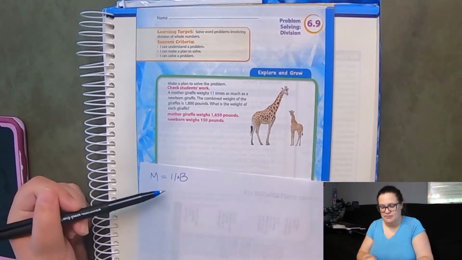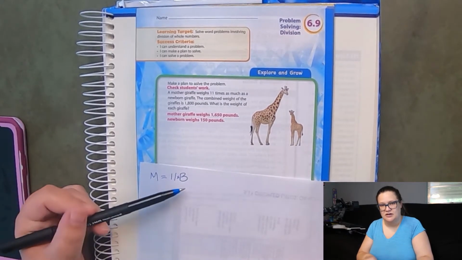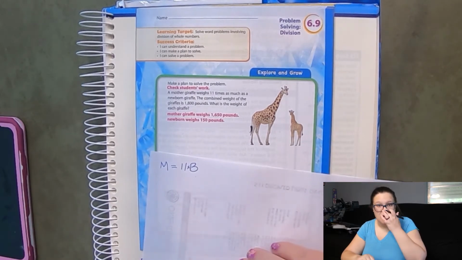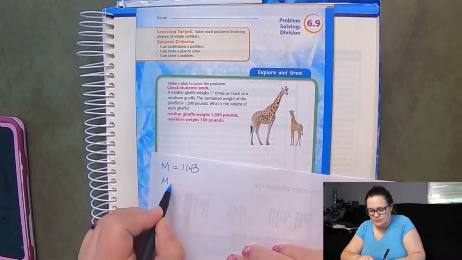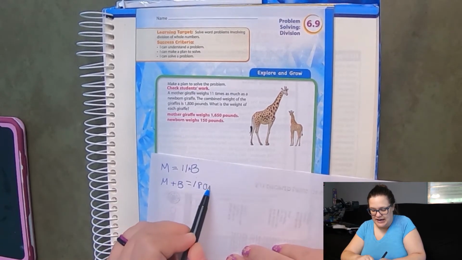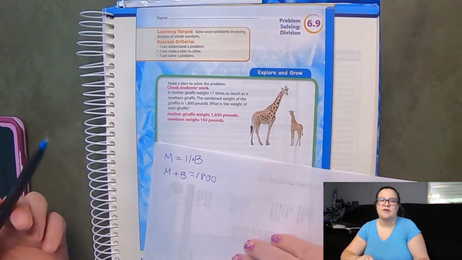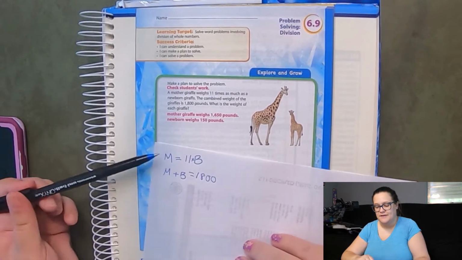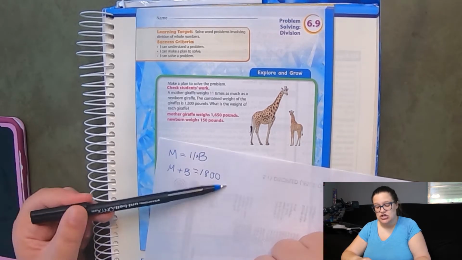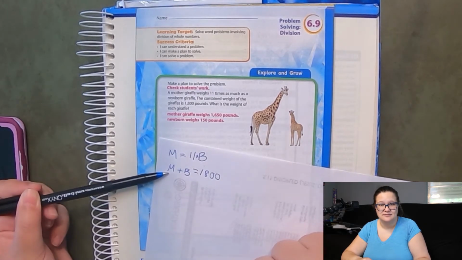We take the mom, we know that the mom equals 11 of the baby. Then we know that mom plus baby equals 1,800. Okay, so now this may look a little odd, but this is our plan. We're going to solve using this information.